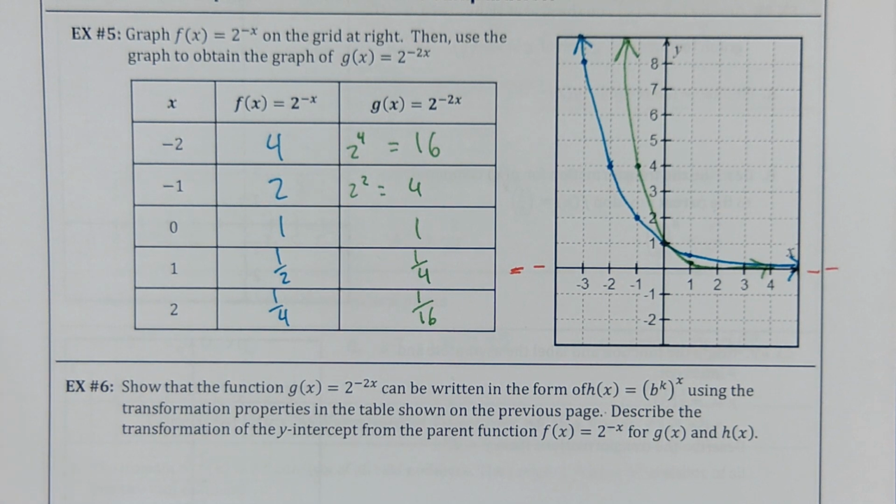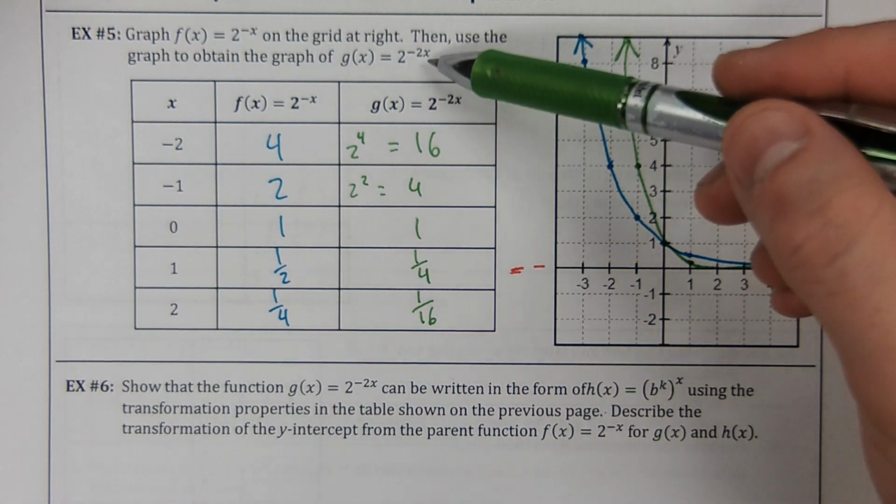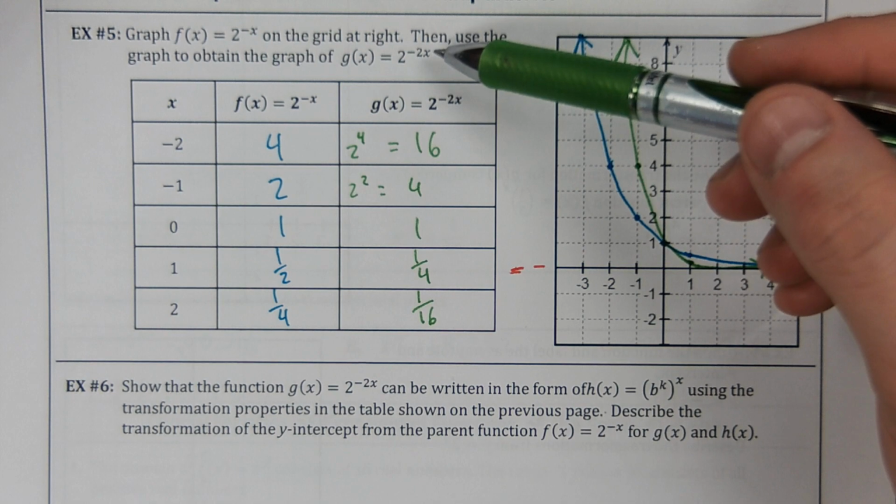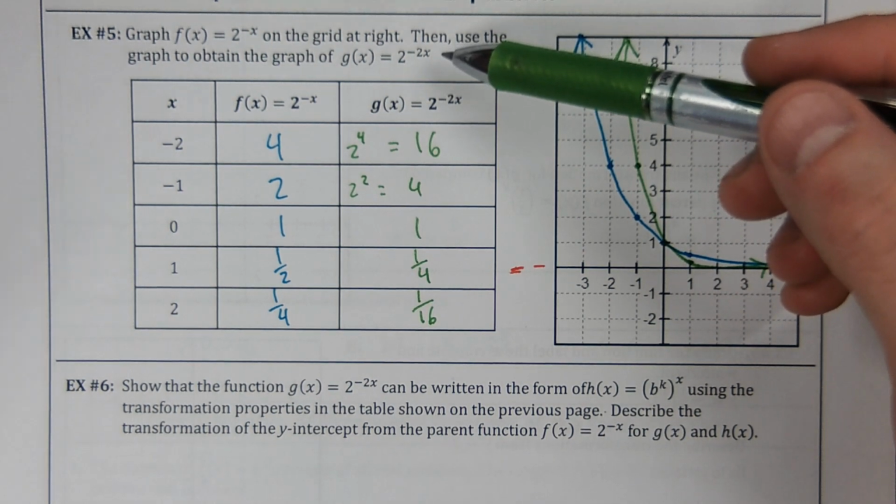What is going on here? I'll tell you what's going on here. I multiplied my x's by 2. That's a horizontal dilation.